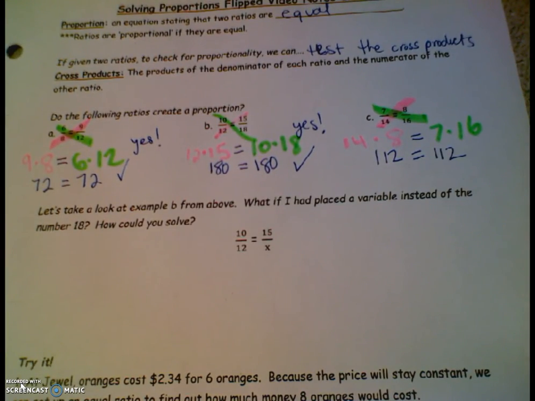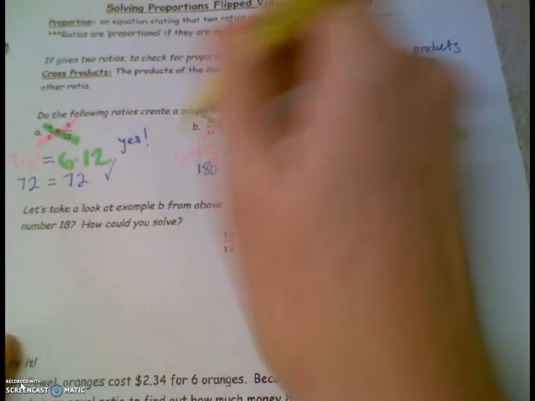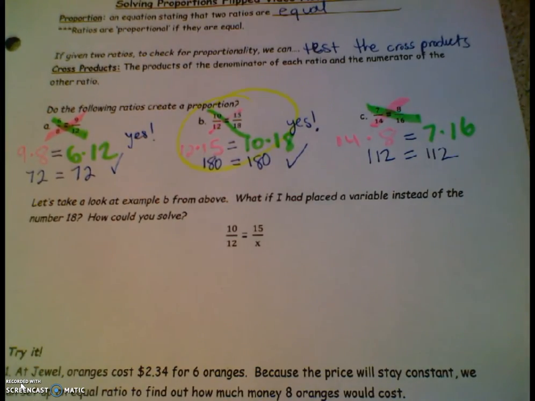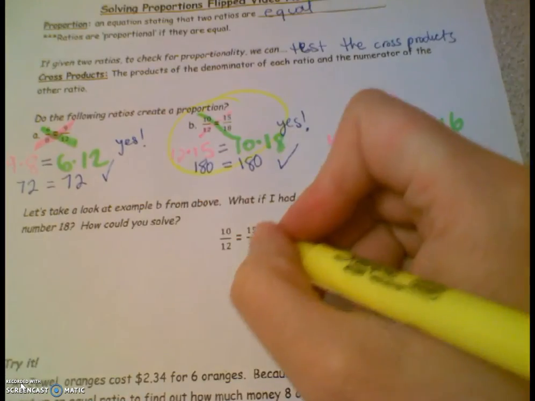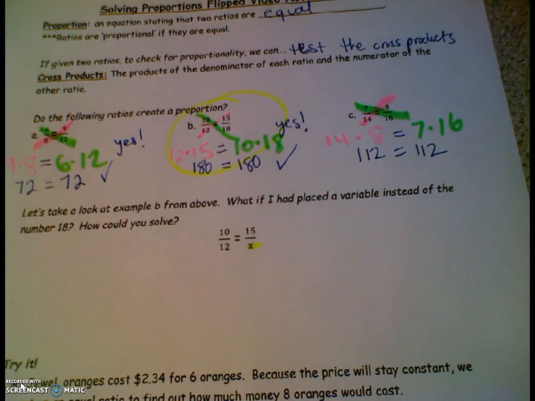So let's go ahead and take a look at example B. We're going to take a closer look at an example of a problem we've already done. What if I had placed a variable instead of the number 18? So right here, I've put an X in the place of where originally I had an 18. How would you solve that? Go ahead and pause the video for a moment, and I want you to think about that.